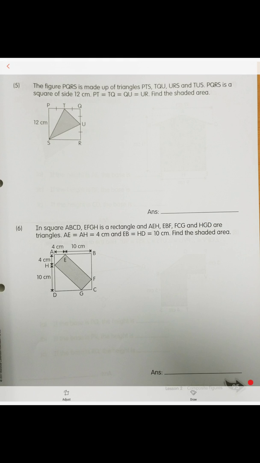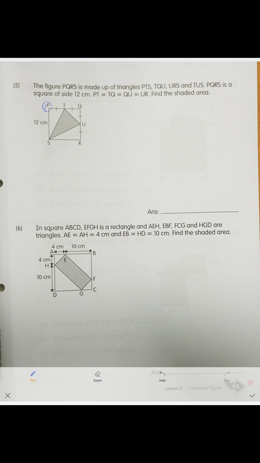All right, the next problem. The figure PQRS is made of triangles. All right, so the figure, they tell us, where's my pen? PQRS is a square. So if this is 12, each side is 12. And then look at this thing. They tell us that these things are all equal to each other. So 12 divided by 2 parts, it's going to be 6 and 6. And the same thing, it's going to be 6 and 6 centimeters.